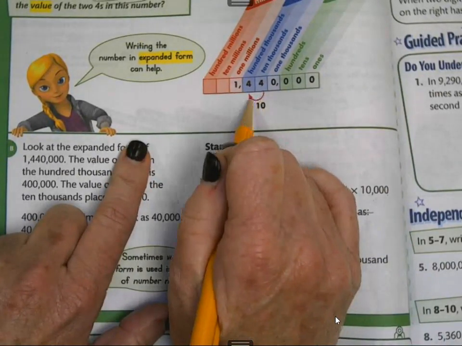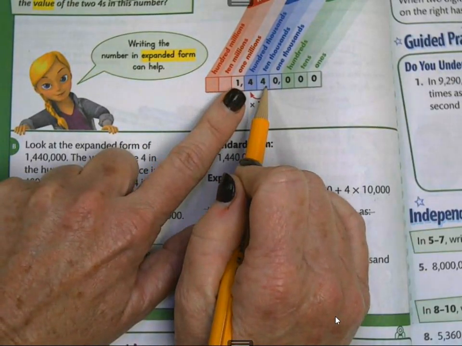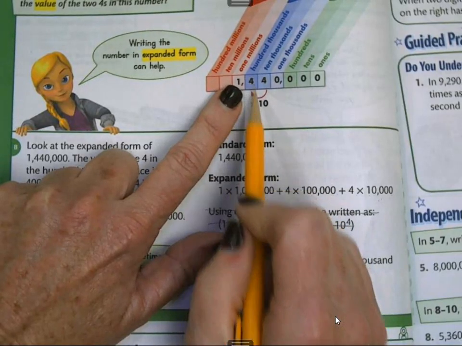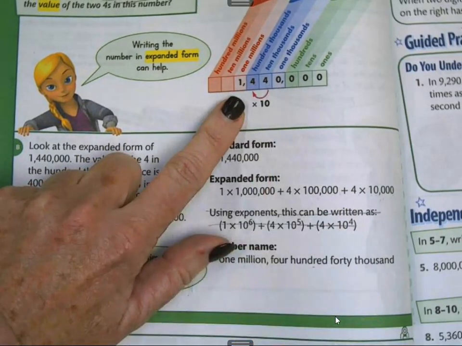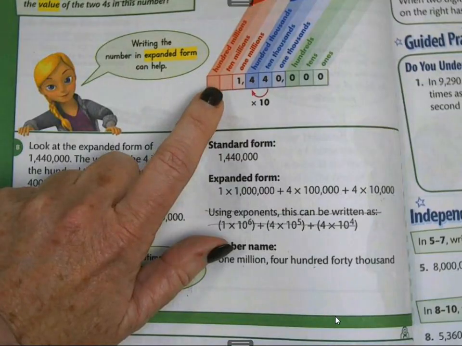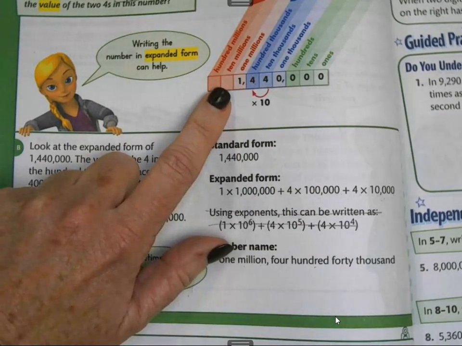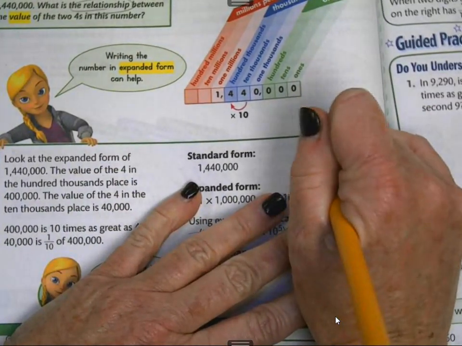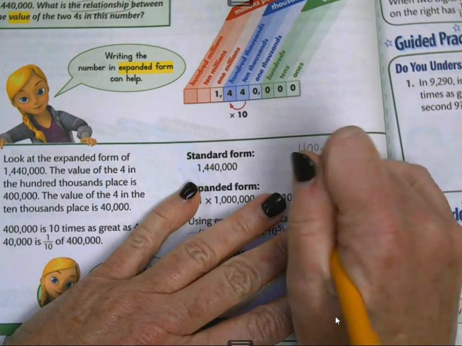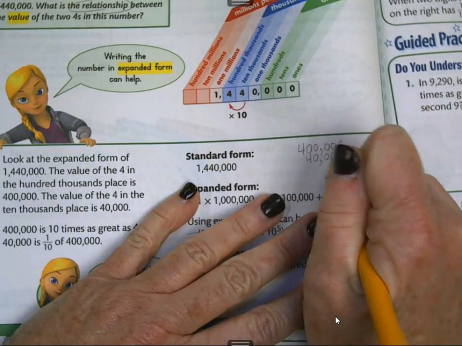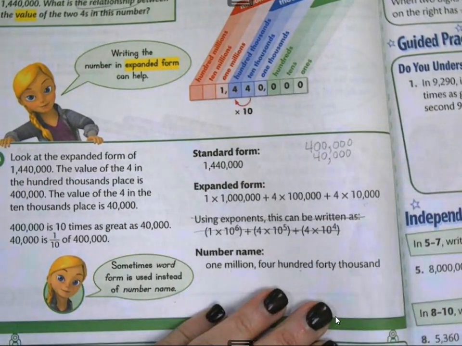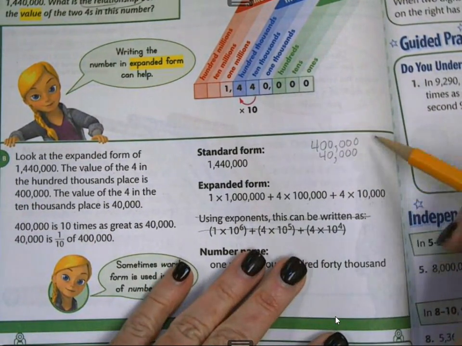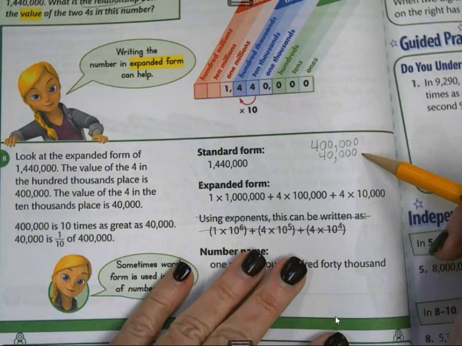So if we have a 4 in the 10,000s place and a 4 in the 100,000s place, then the 400,000 is going to be 10 times the value of the 40,000. We can even look at it here written in standard form, just focusing on those two place value positions. There's one more zero in the 400,000, so it's 10 times greater.